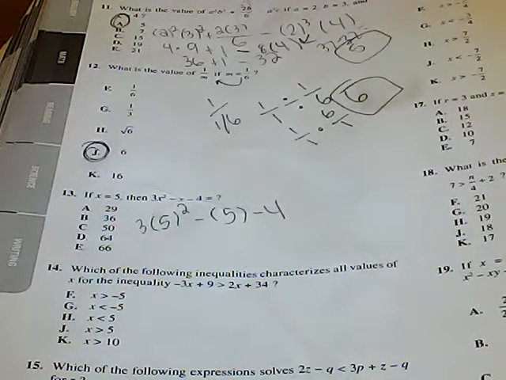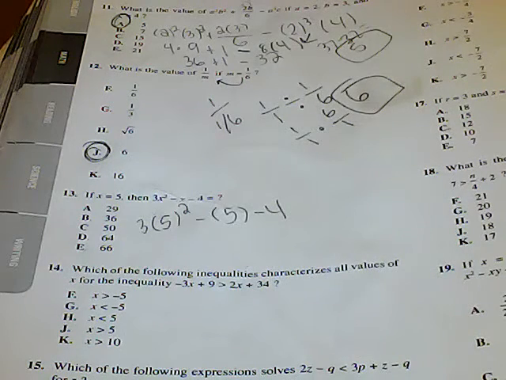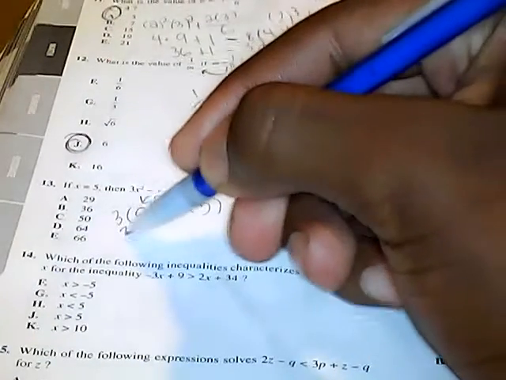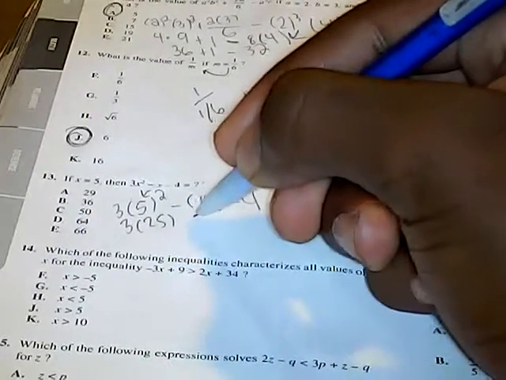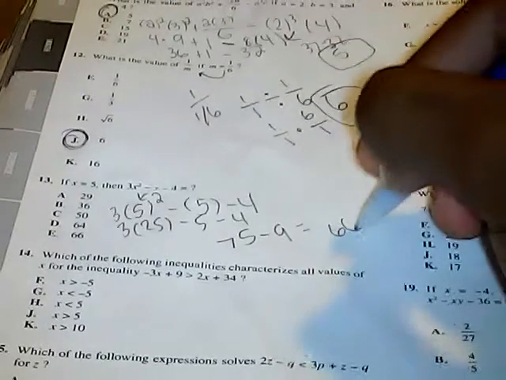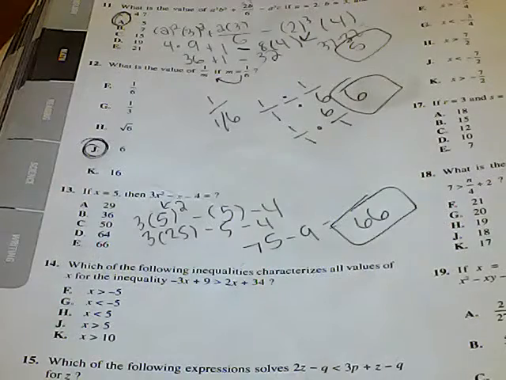When you simplify this, remember to keep GEMDAS in mind. So you're not going to do 3 times 5 and then square it. You're going to square the 5 first, so this is its own little group. And when you do that, you get 3 times 25, because 5 squared equals 25, minus 5 minus 4. That simplifies down to 75 minus 9, which you do not need a calculator for. The answer is going to be 66, which is answer choice E.